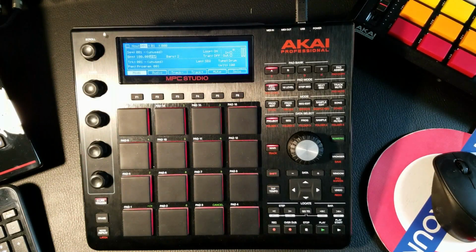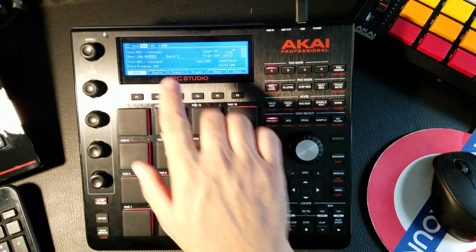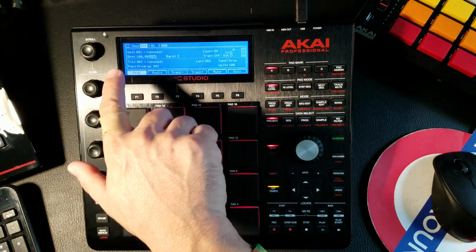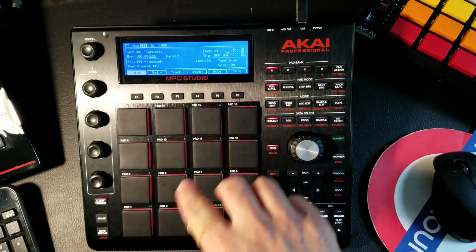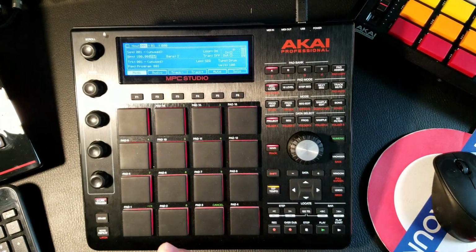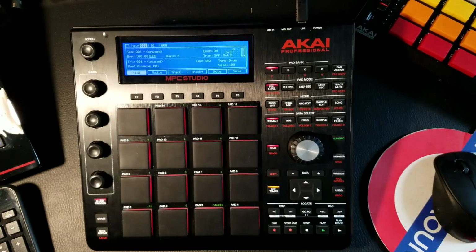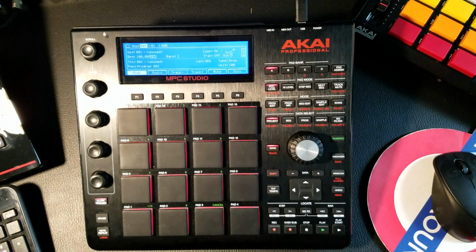Okay, so let's begin with the display. When you first turn on the unit, the display is going to say MPC, but once the software is launched, the screen will change to the one you see right here. The screen basically gives you an overview of the current operation, and it will also change depending on what option you select.